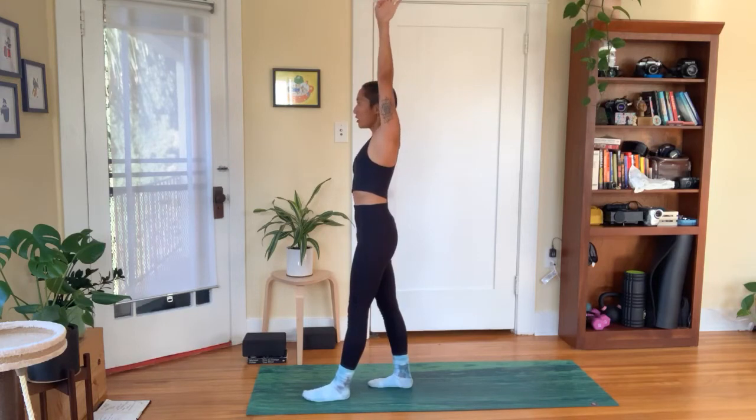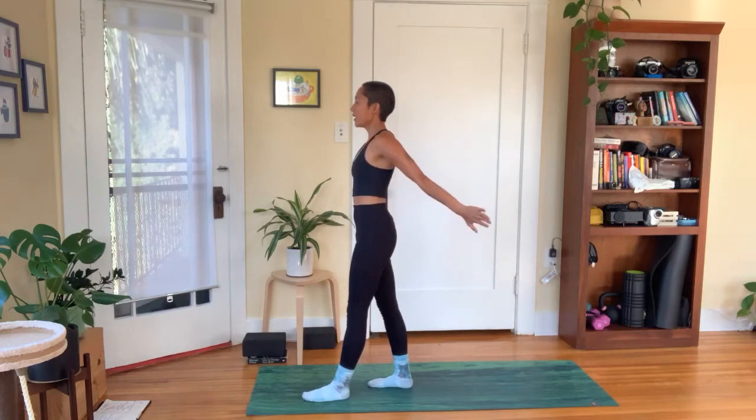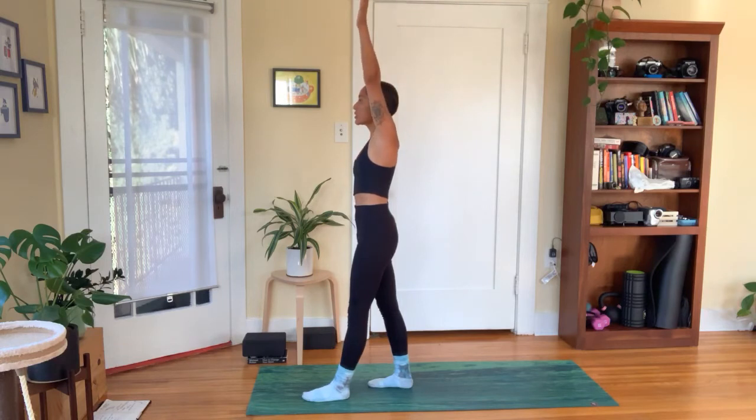Start to carve out a bigger circle, reaching the left arm back, not turning the torso. Your arm goes back and down by your side, palm facing out. Keep the palm facing out to reverse. Reaching the arm back, then up. Naturally, your palm turns in at the top, then reach the arm forward and down. Back to where you started.